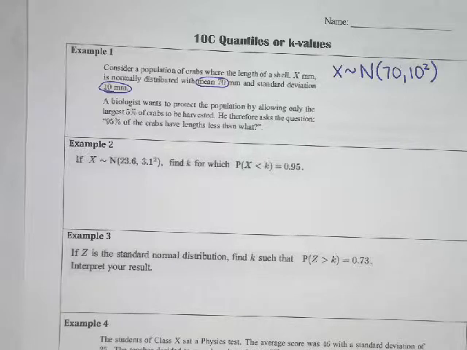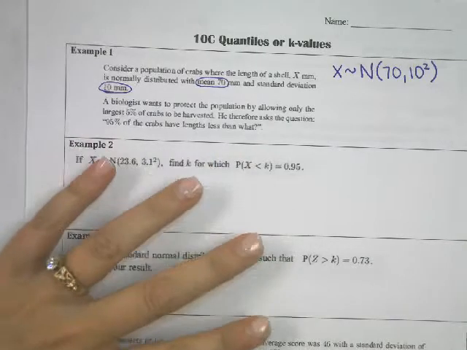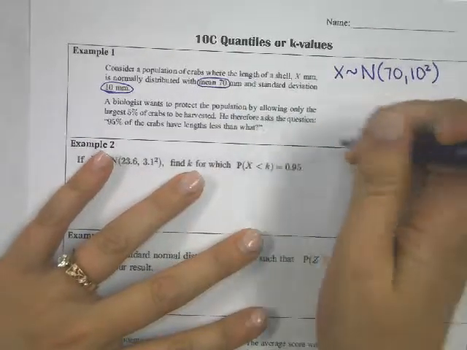So we only want to take the largest crabs from this population. We want to leave the smaller ones to continue to grow. This would allow them to kind of keep the population under control. I don't know, whatever they're doing this for.